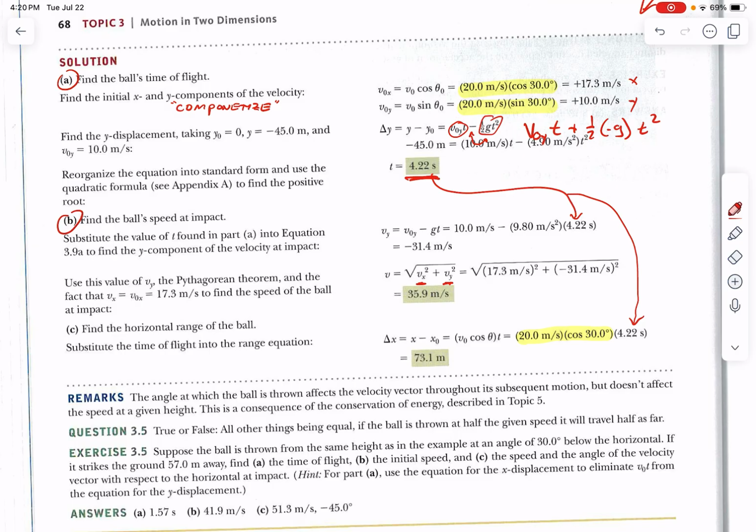So we're going to use the component of the speed in the x direction, which we found up here when we componentized. And we're also going to use the fact that it's going to have the speed in the y direction due to gravity.